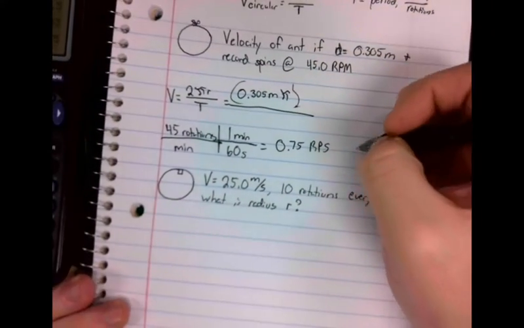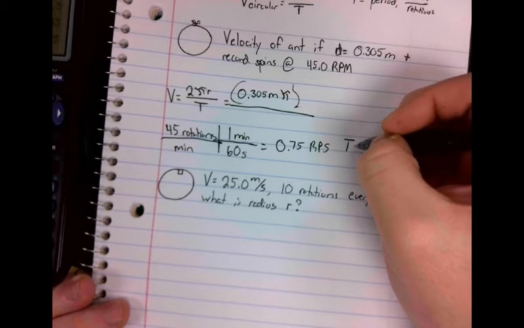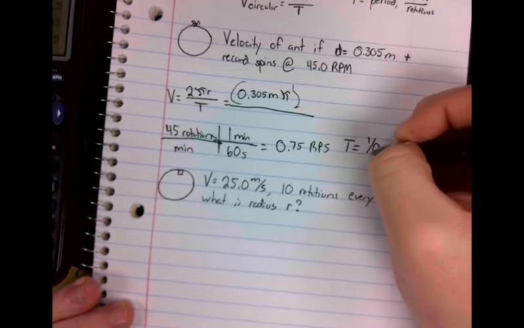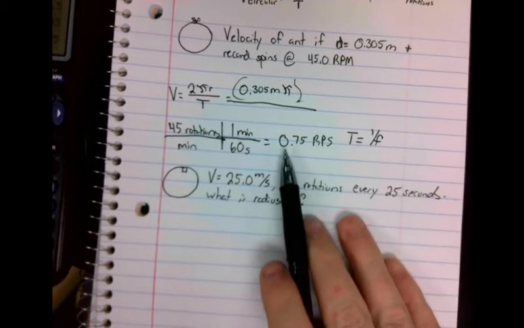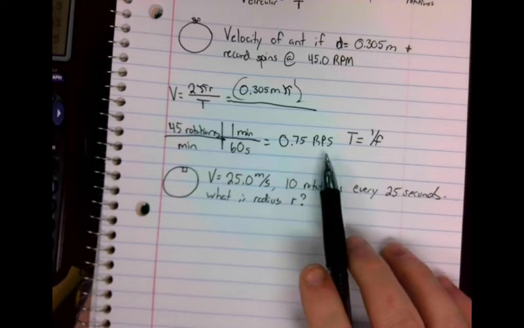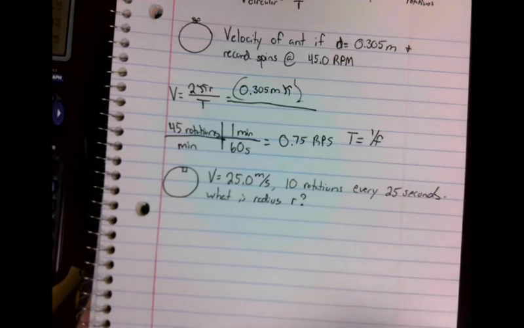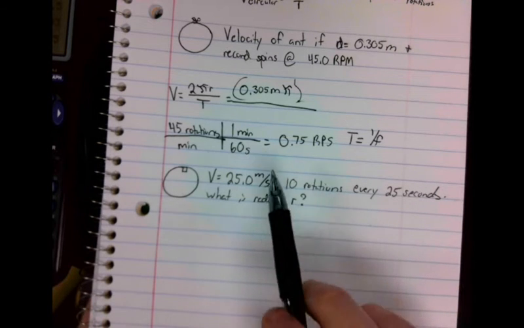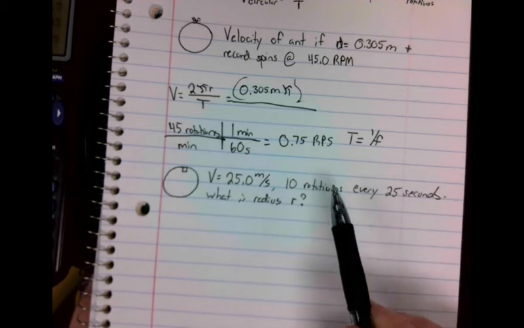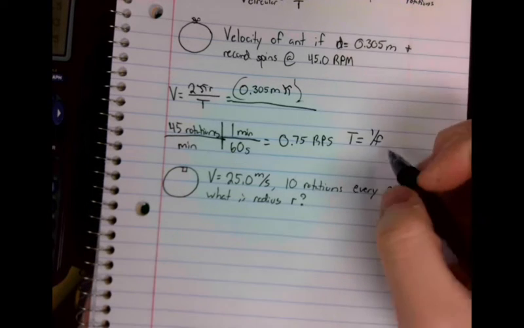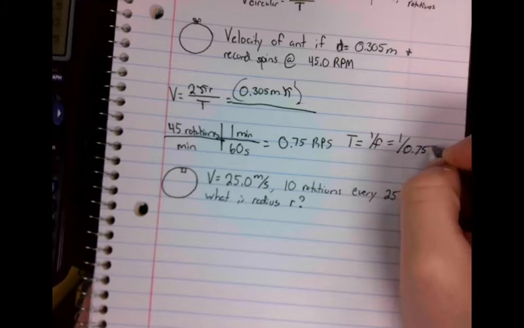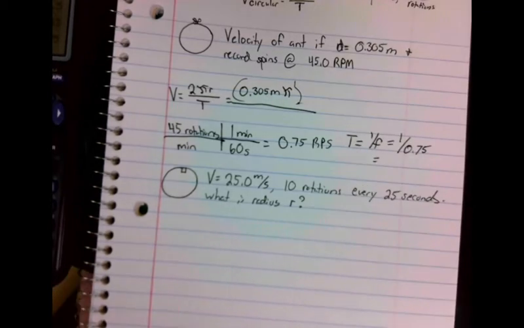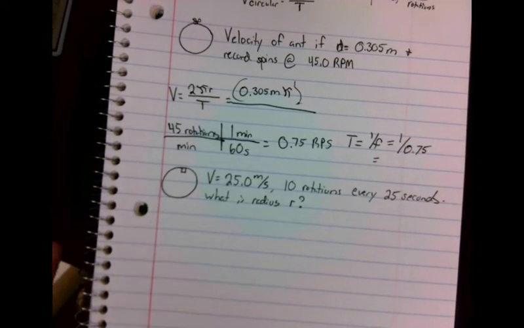And then if we want to go from F to T, T equals 1 over F. What this basically means is that there are 0.75 rotations every second. That means the inverse of that, 1 over 0.75, is how many seconds it takes for a complete rotation to happen.